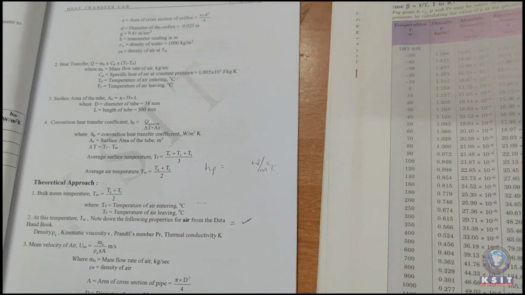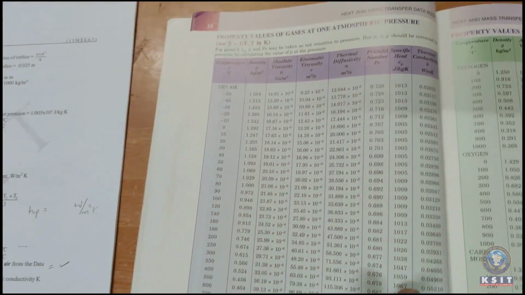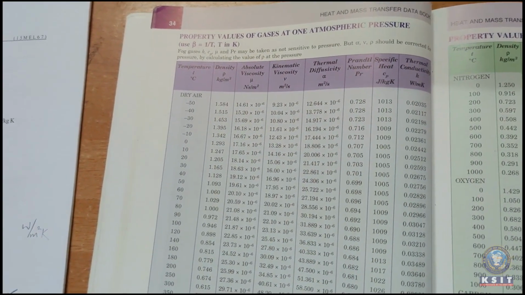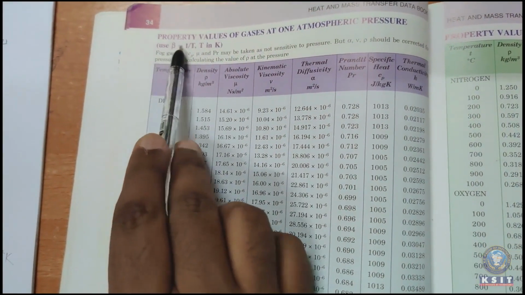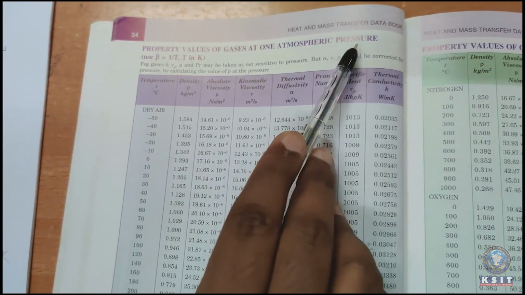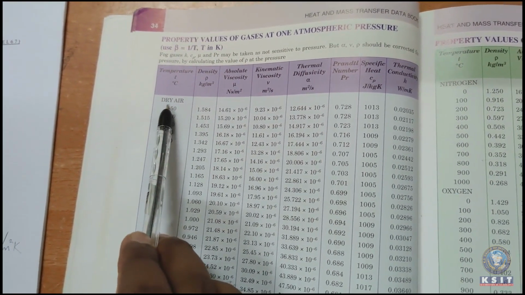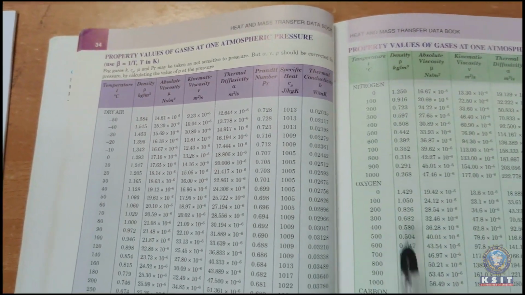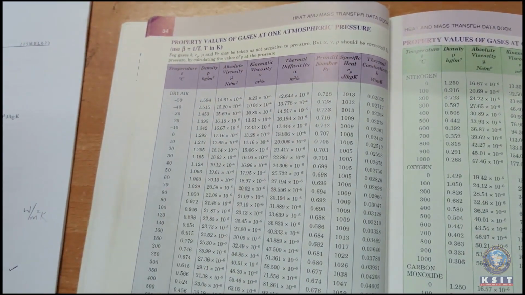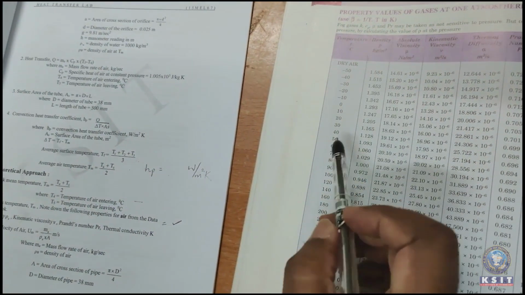Everyone, please open the data handbook. In the data handbook, page number 34, what we can see now on the video. Page number 34, property values of gases at 1 atmospheric pressure. And we are taking the properties for dry air. The next page has nitrogen, oxygen. So for dry air we have to take the values, for dry air at this temperature.